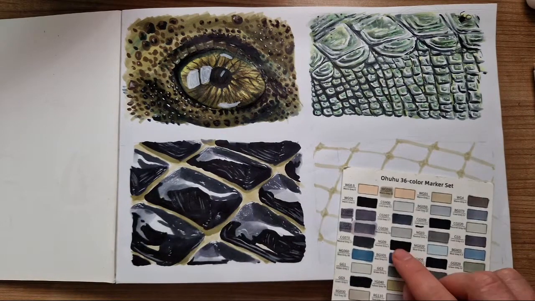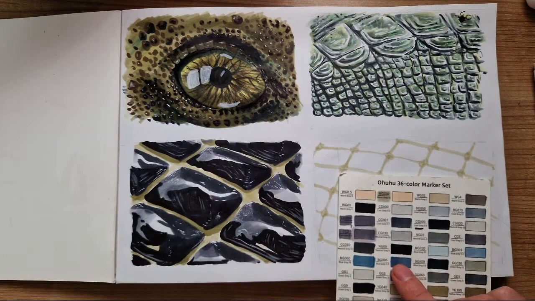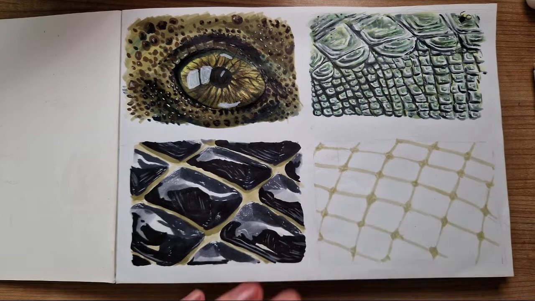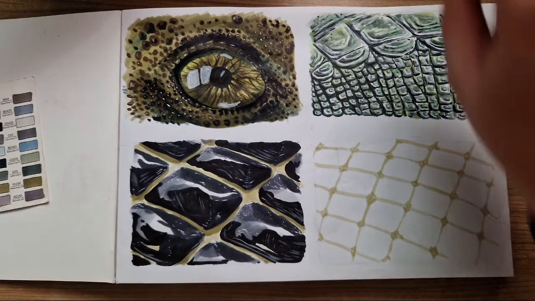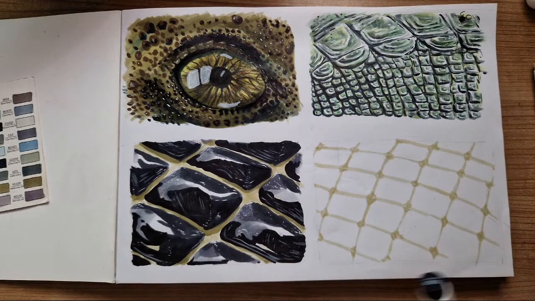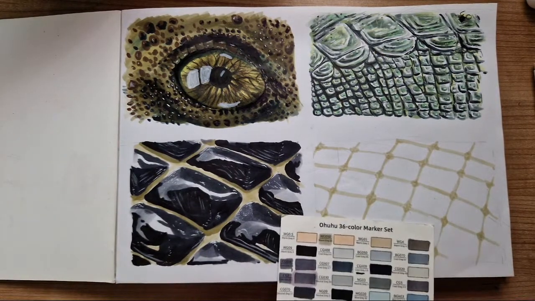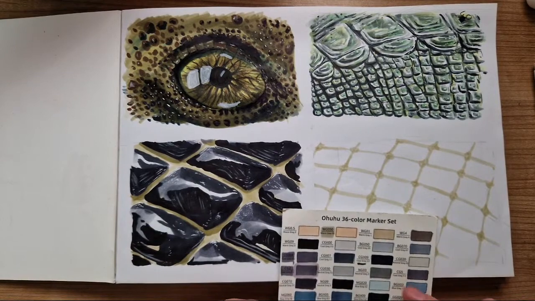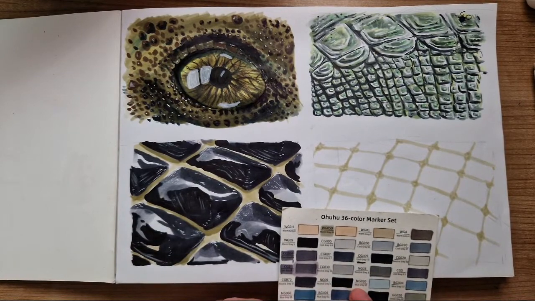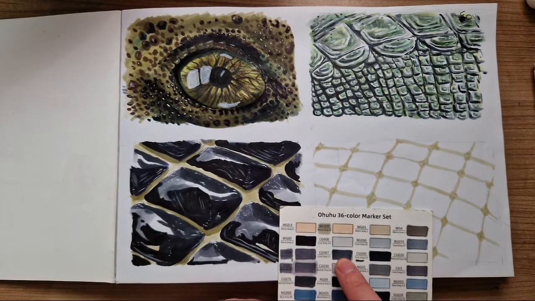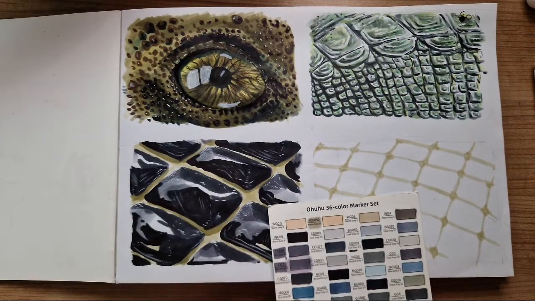I definitely want to use this color, NG09 neutral gray. So let's just get everything that I need. NG09 neutral gray, and I want to use a lighter color on top of the scale, which is going to be CG207. Let me see if I can find that one.